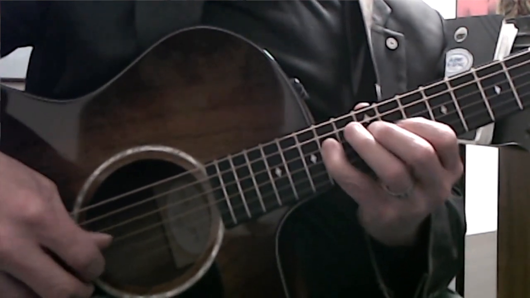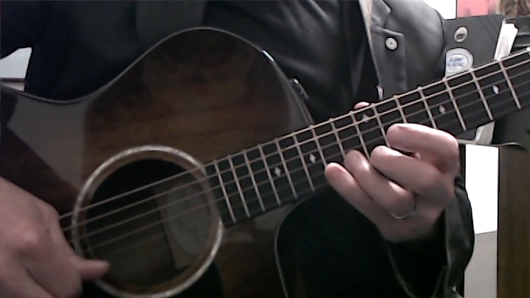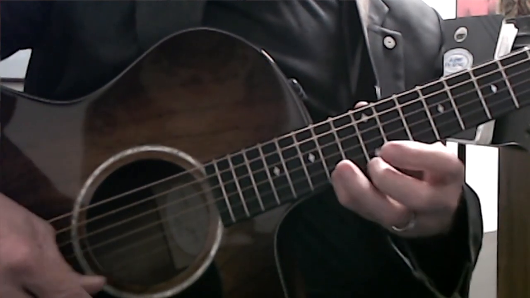Then we move up, and then we're back into position.